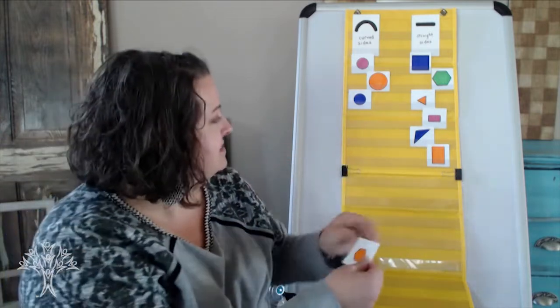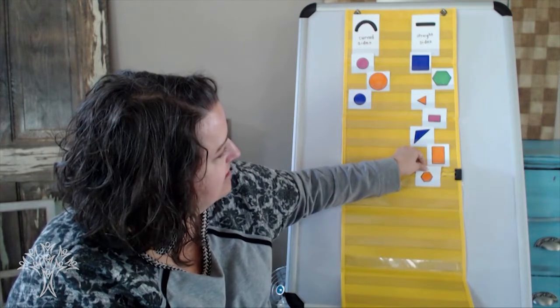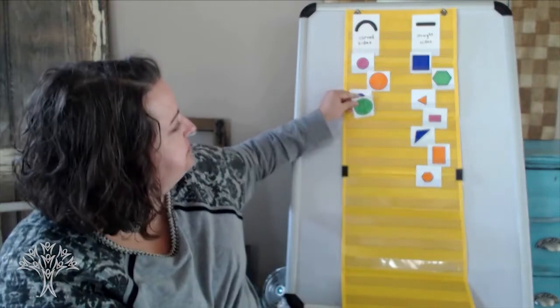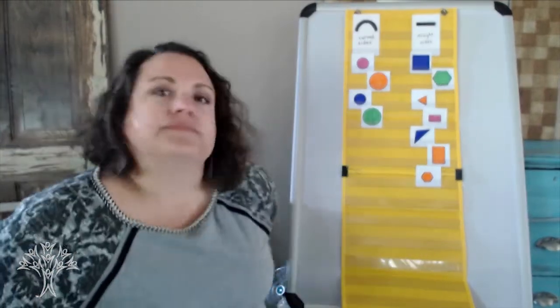Let's try this hexagon. Straight sides or curved sides? I want to hear you. Go ahead and say. Straight sides. A hexagon has straight sides. Here's another circle. Which is it? Straight sides or curved sides? I hear you telling the screen, curved sides. We're going to stop there with our sort, but we're not done.